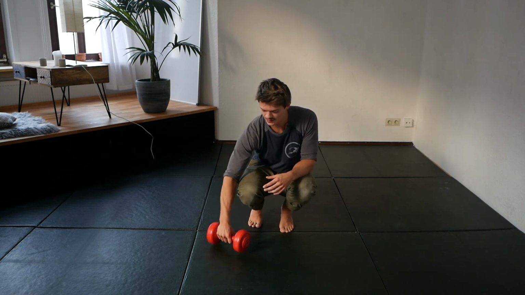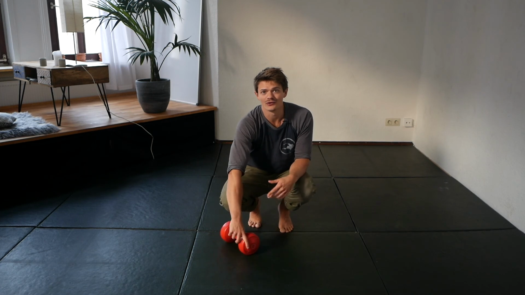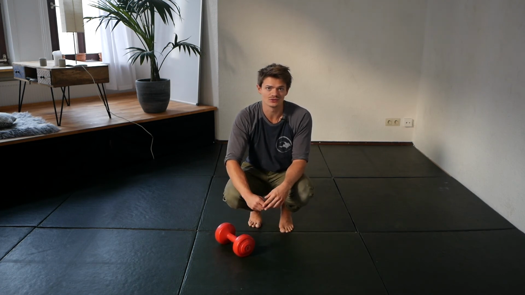So if you want to take extra load, then of course you should be able to do the exercise with your body weight for multiple reps.